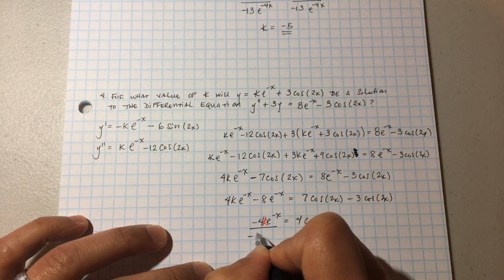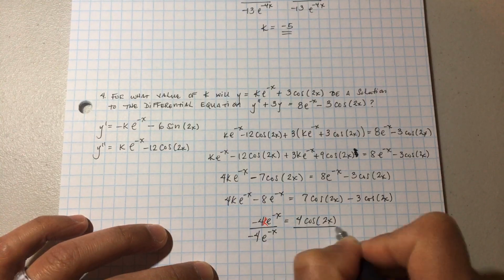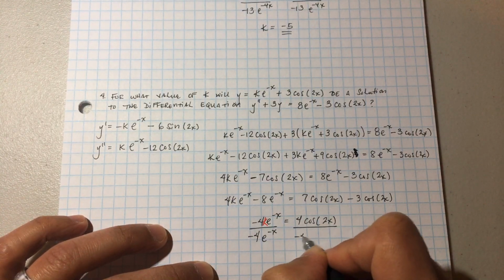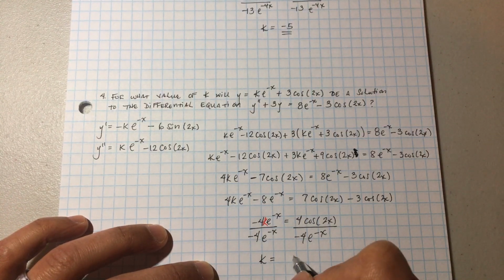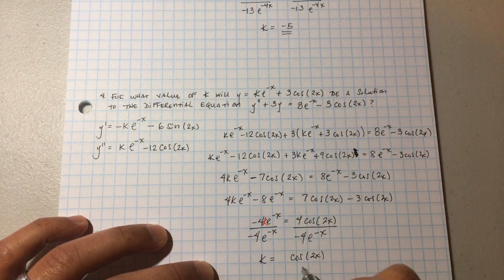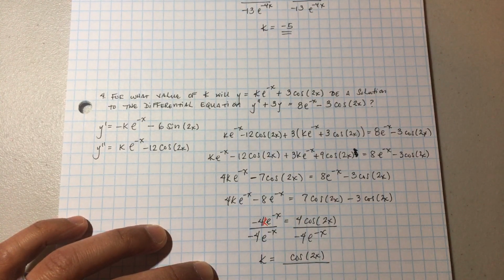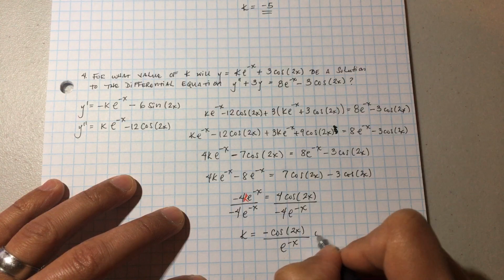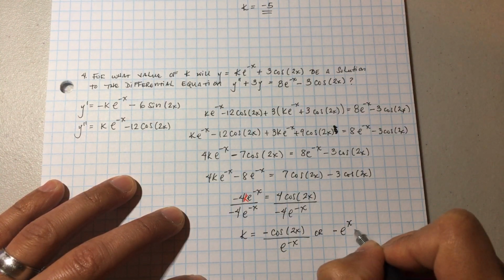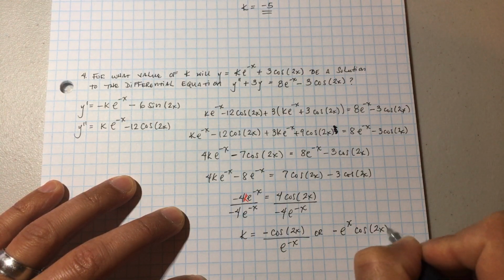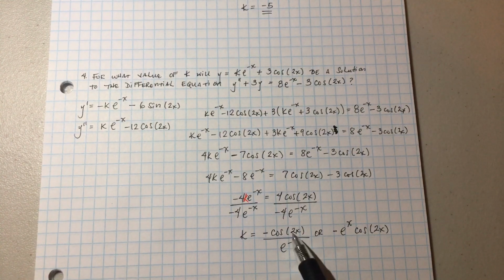So we're going to divide by negative 4 e to the negative x. So what does my k value equal? The k value is going to equal cosine of 2x over, well, this becomes a negative 1. I'll just put the negative on the top, and then e to the negative x. You can write it like that, or what you might see is negative e to the positive x times cosine of 2x. Remember, when you bring it to the top, the negative exponent becomes positive.